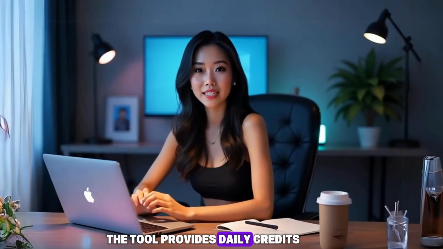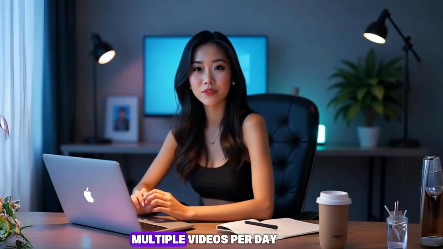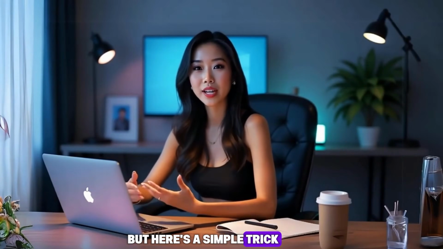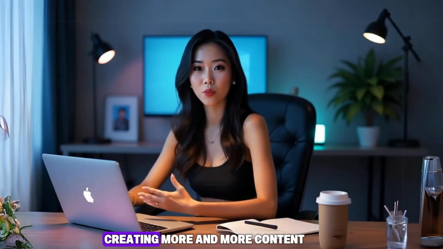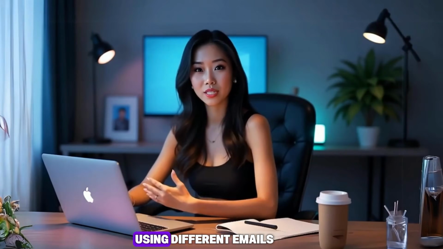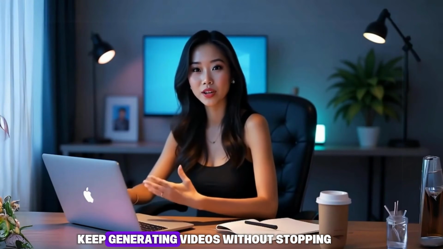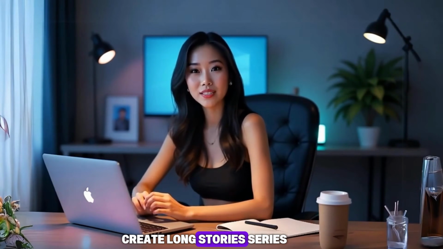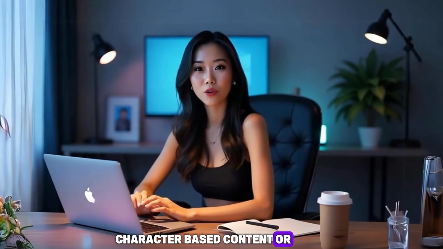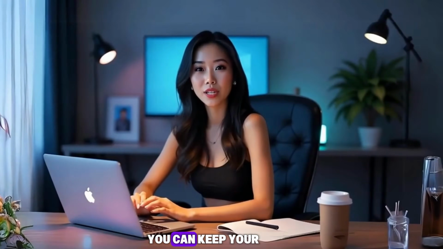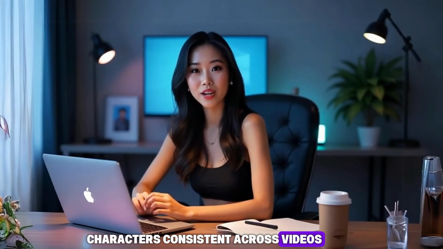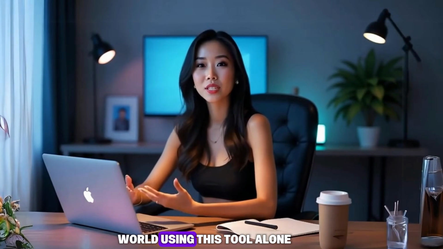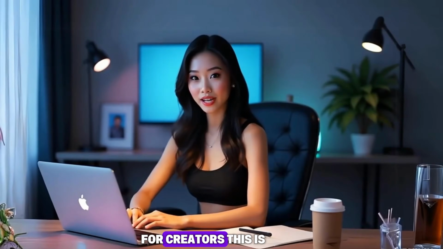The tool provides daily credits that let you generate multiple videos per day, but here's a simple trick. If you want to continue creating more and more content, you can switch accounts using different emails. That way you can keep generating videos without stopping. This means you can create long stories, series, character-based content, or full cinematic projects. You can keep your characters consistent across videos and build an entire world using this tool alone. For creators, this is a goldmine.